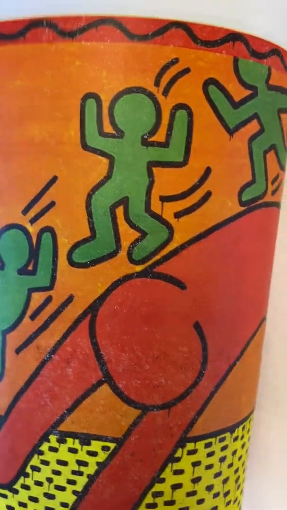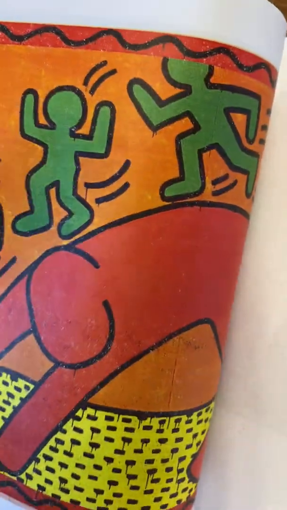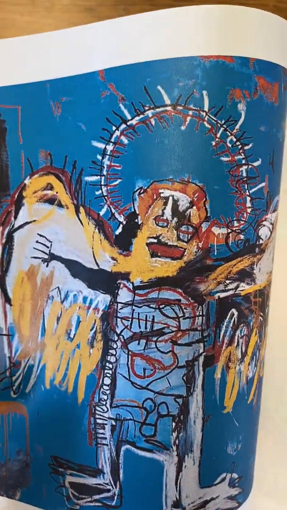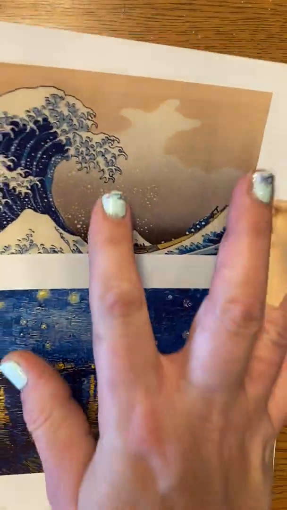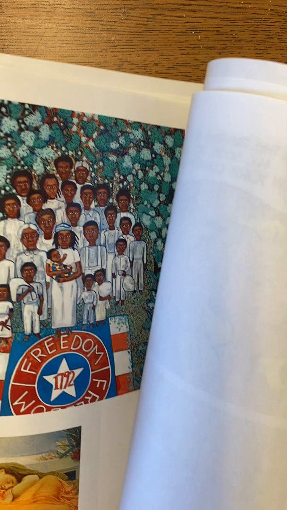There's Keith Haring. Remember Keith Haring in the Snow? Remember Basquiat? The one that hung around the 80s rappers in New York City? And the Wave. We got some familiar pieces in here. Okay?